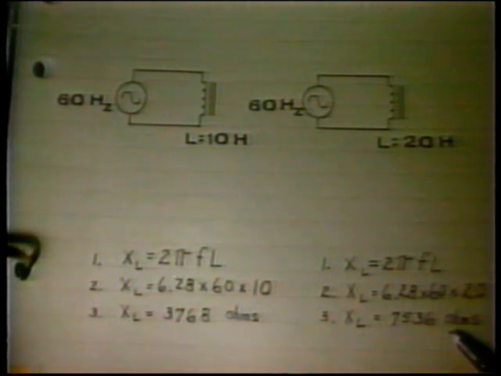The same would be true if the frequency were held steady and the inductance was increased. As the inductance is doubled, the inductive reactance is doubled. Comparing these two circuits, the circuit on the left with the 10 Henry coil has an inductive reactance of 3,768 ohms. By increasing the inductance to 20 Henrys, as shown in the circuit on the right, the inductive reactance was doubled to 7,536 ohms. The inductive reactance varies directly with the frequency and with the inductance.